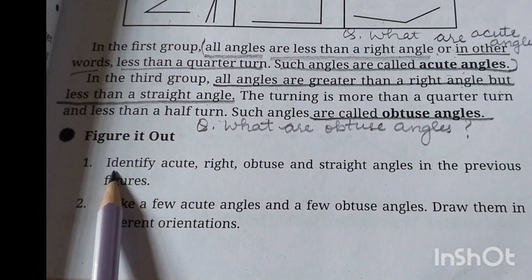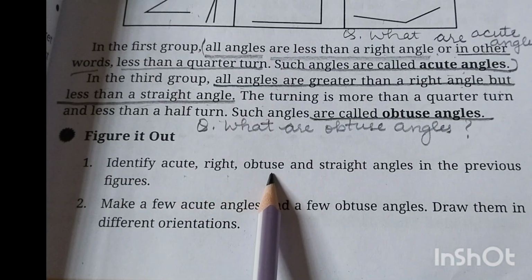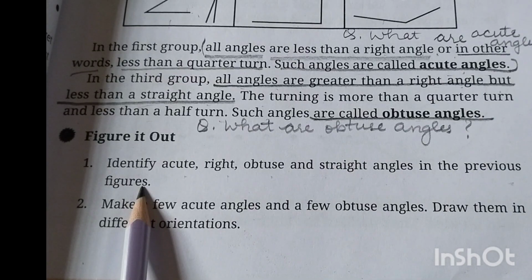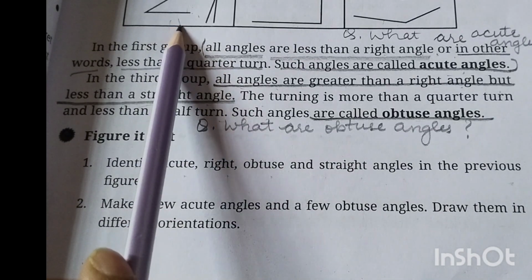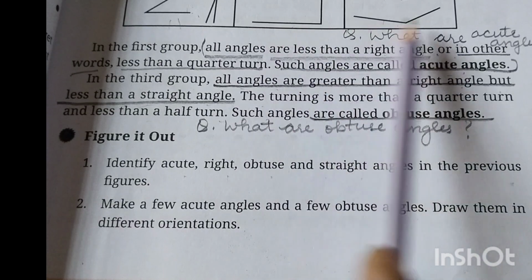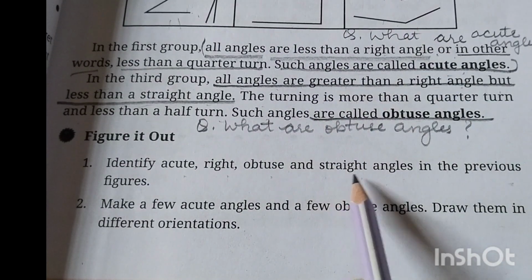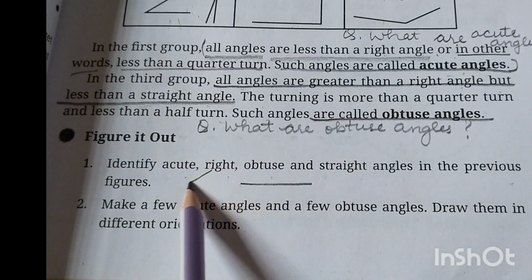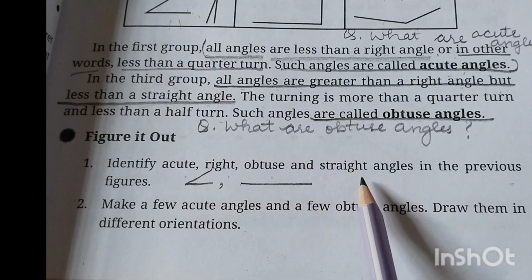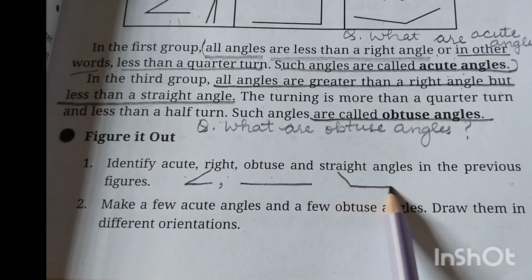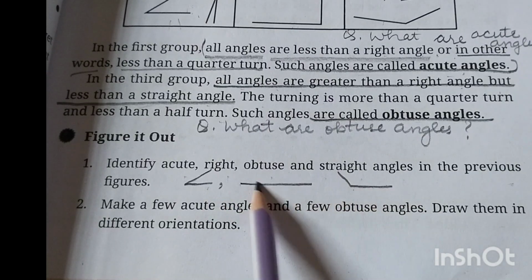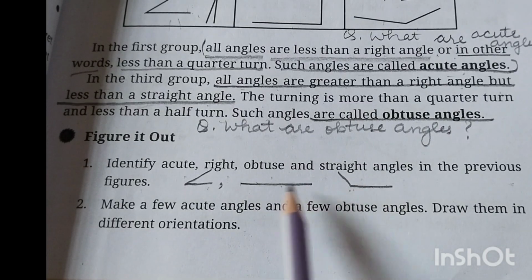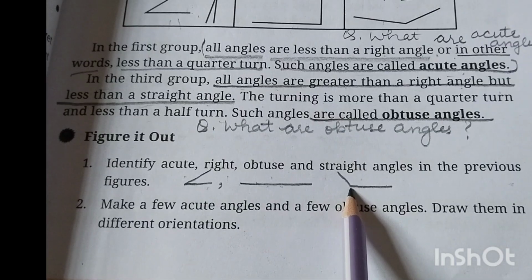Now, exercise page number 31. Figure it out. Identify acute, right, obtuse and straight angles in the previous figures. In this figure, these are the first group, acute, then right, then obtuse. What about a straight angle? A straight angle is like this. Acute angles are less than 90 degrees. Obtuse angles are more than 90 degrees and less than a straight angle, less than 180 degrees. Okay?